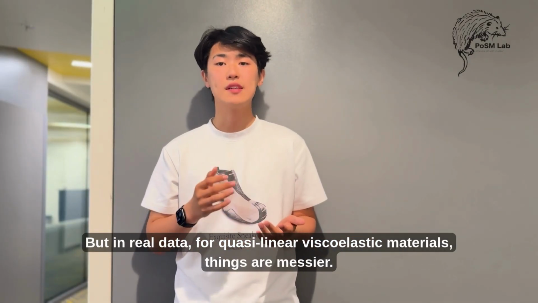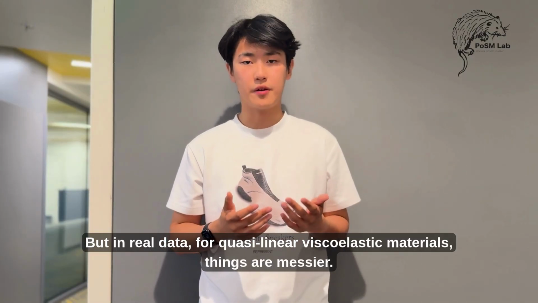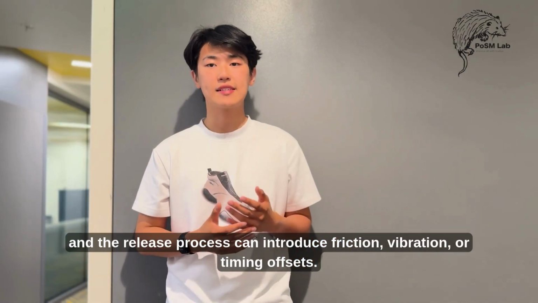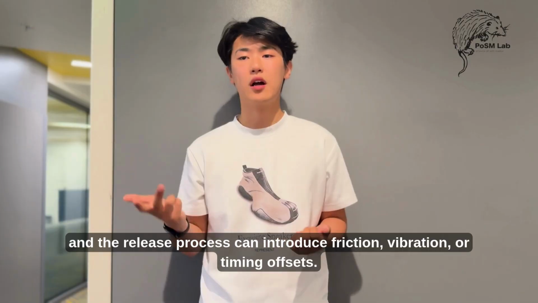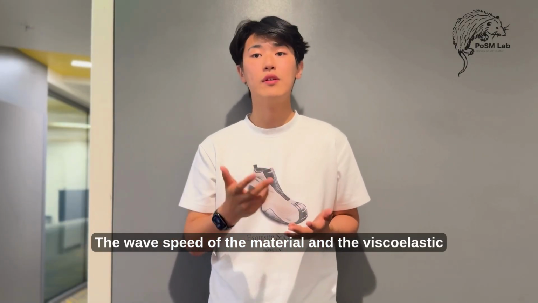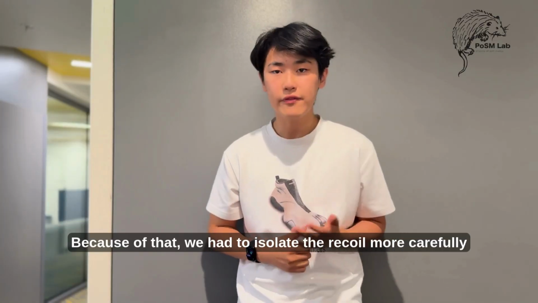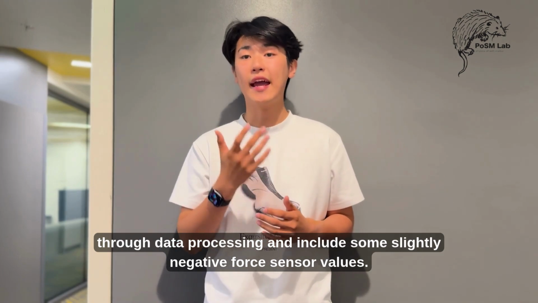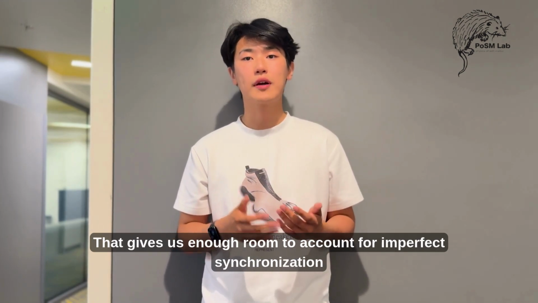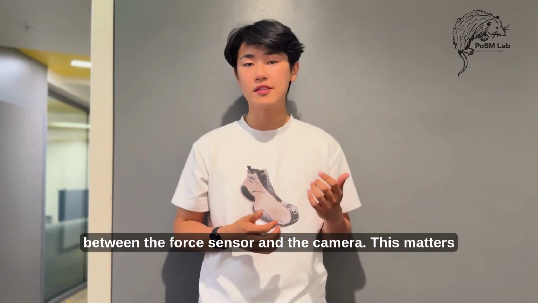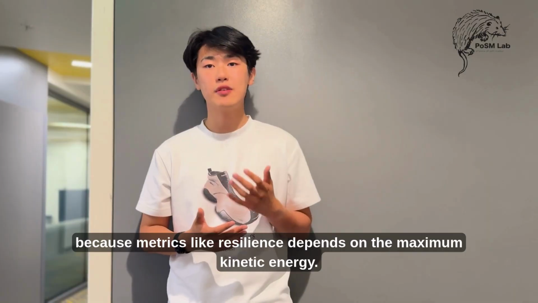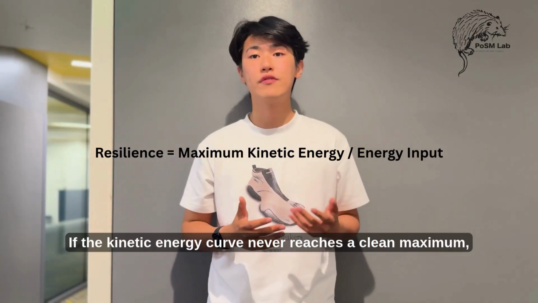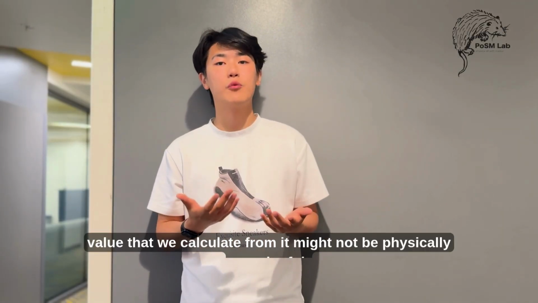But in real data, for quasi-linear viscoelastic materials, things are messier. The force sensor and the high-speed camera are not always perfectly synchronized, and the release process can introduce friction, vibration, or timing offsets. The wave speed of the material and the viscoelastic nature also introduce other factors. Because of that, we had to isolate the recoil more carefully through data processing and include some slightly negative force sensor values. That gives us enough room to account for imperfect synchronization between the force sensor and the camera. This matters because metrics like resilience depend on the maximum kinetic energy. If the kinetic energy curve never reaches a clean maximum, then any resilience value that we calculate from it might not be physically meaningful.